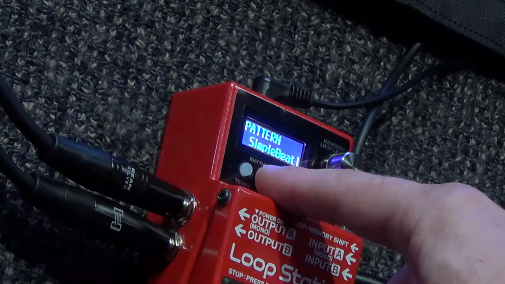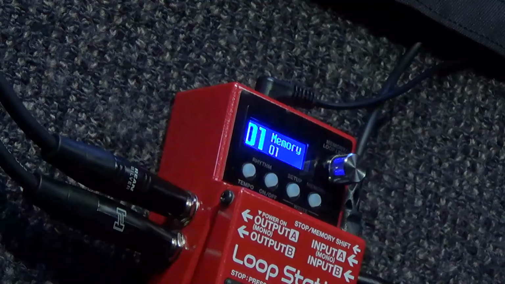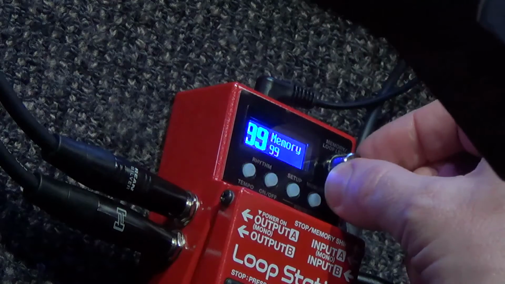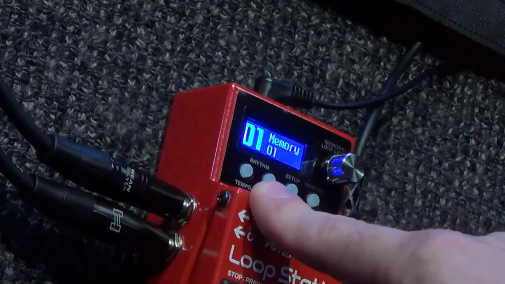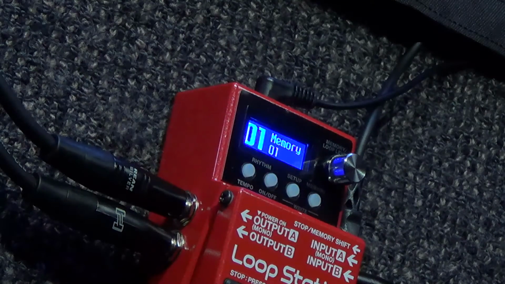Let's come back out. Okay, so see how that's blue at the moment? That means that there's nothing in that memory location. But I have already stored the tempo and the fact that the drum machine will start when I'm ready to give it an input.